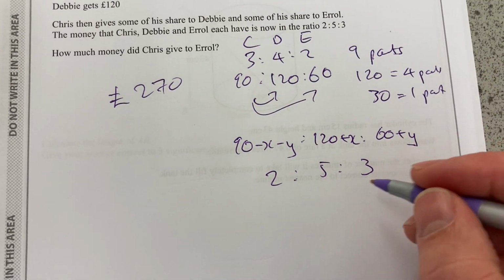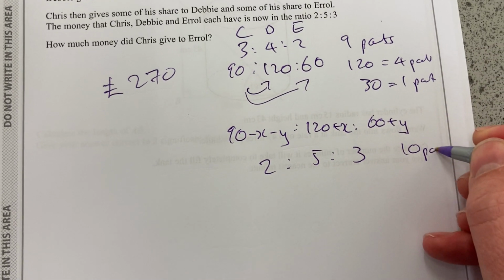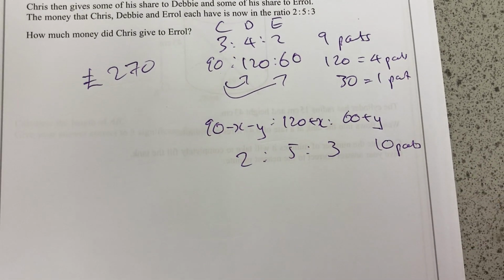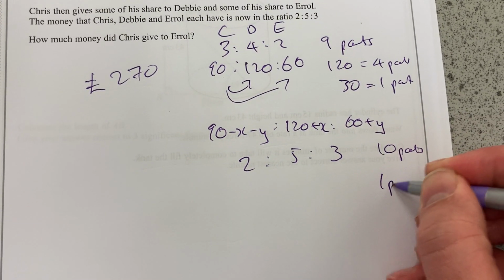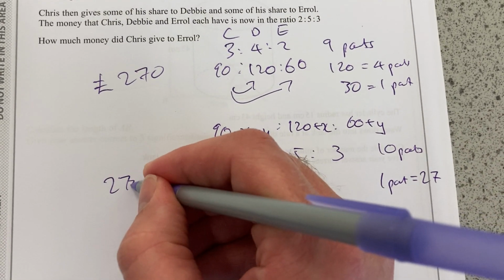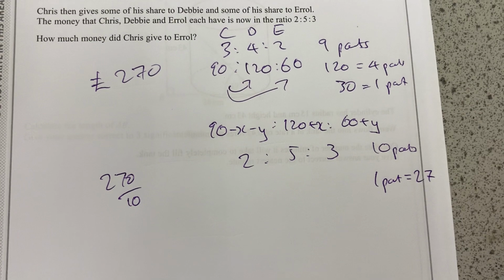So it's now 10 parts. So the total was 270. So one part is worth 27 because I've done 270 divided by 10.